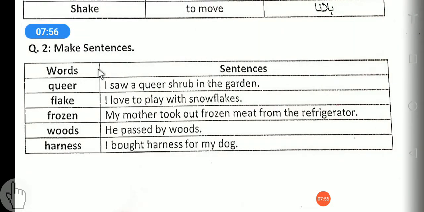Question number 2, make sentences. Queer: I saw a queer shrub in the garden. Flake: I love to play with snowflakes. Frozen: my mother took out frozen meat from the refrigerator. Woods: he passed by woods. Harness: I bought a harness for my dog.